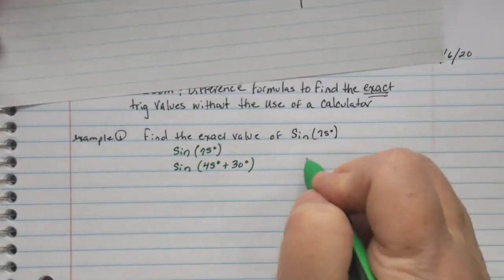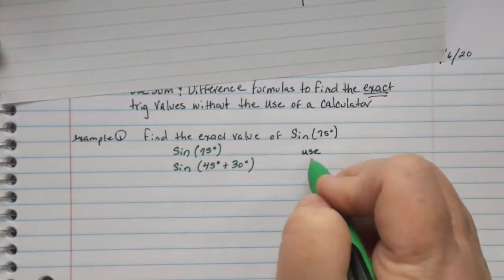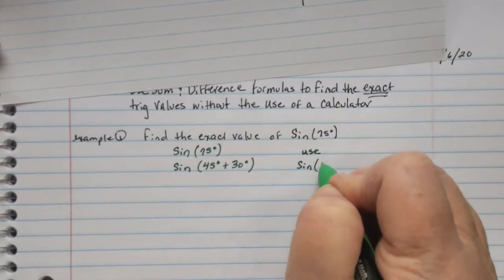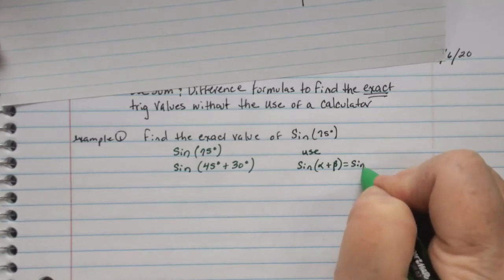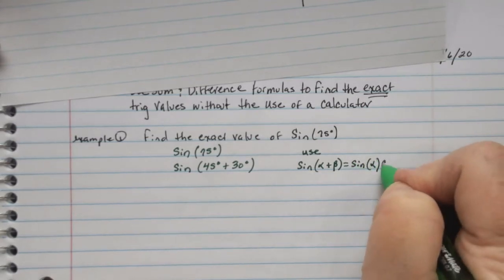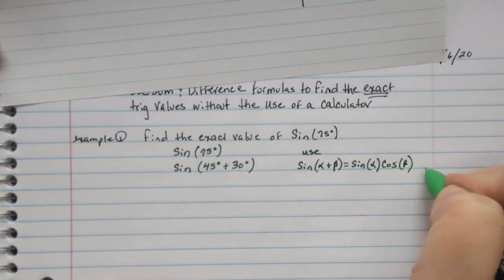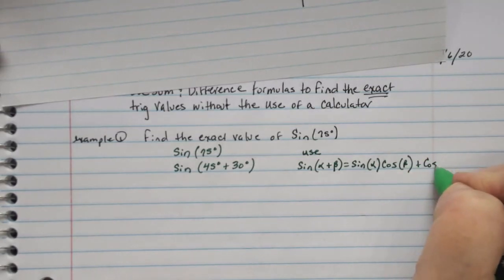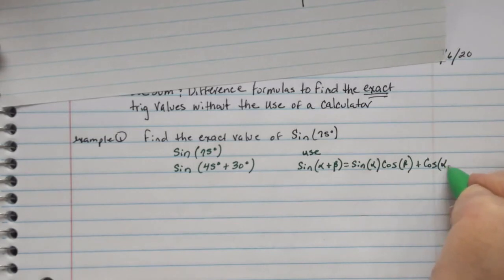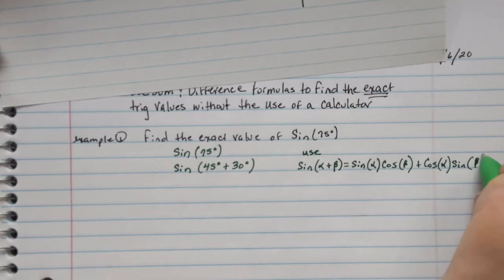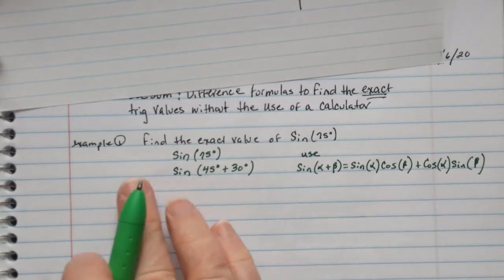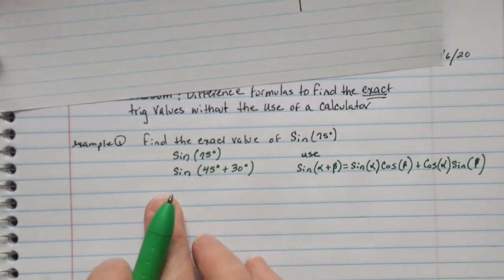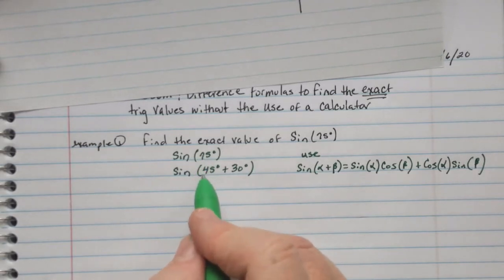So we're going to use sine of alpha plus beta equals the sine of alpha times the cosine of beta plus cosine of alpha times sine of beta. Notice I put that on my side area because when I work, I want to work downward so that every line equals the prior line.